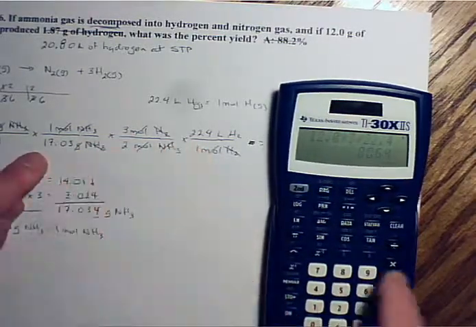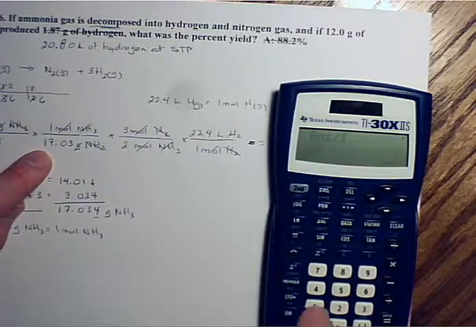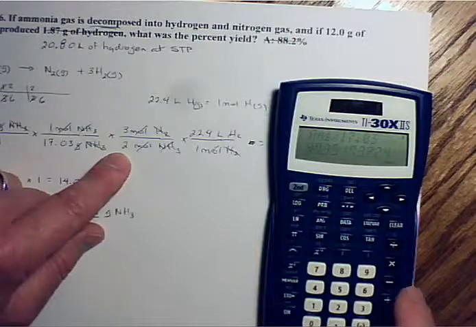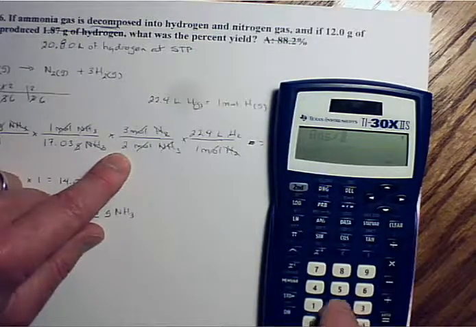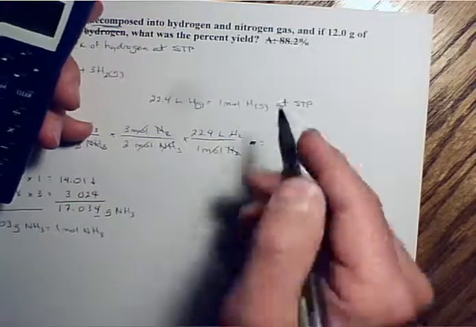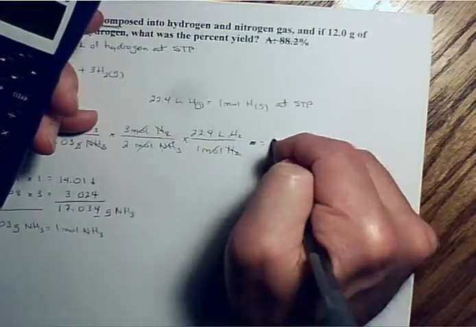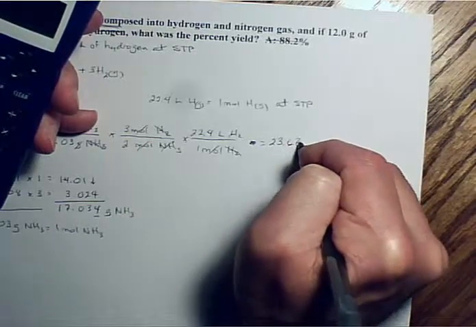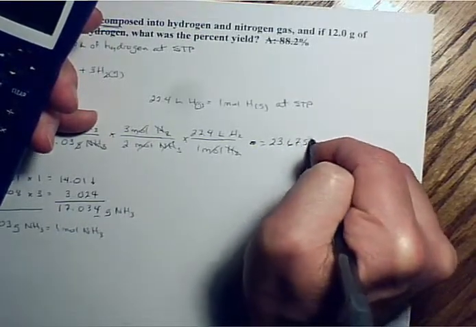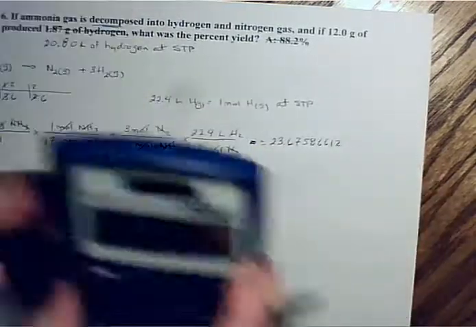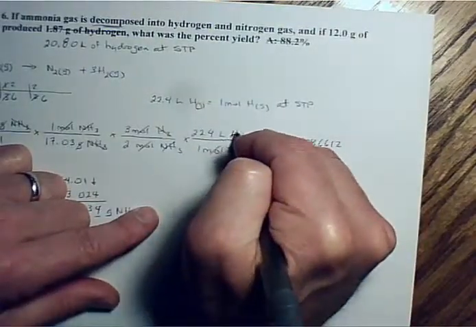Alright, so across the top, hit equals, divide separately the things on the bottom, so divided by 17.03 equals, and then divide by 2. And I got 23.67. Did you guys do the math and get the same thing? 23.67. Okay, and that's liters of H2.